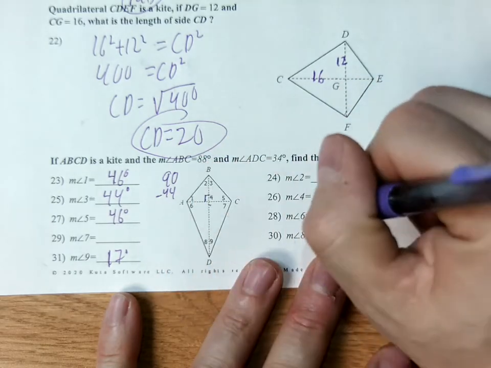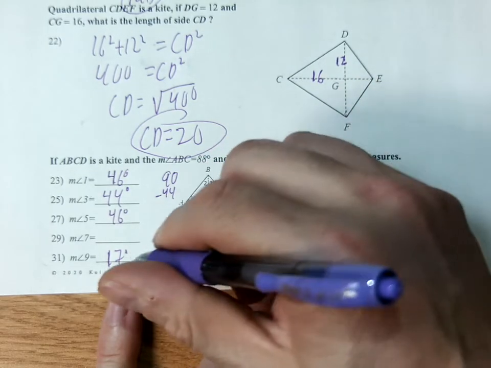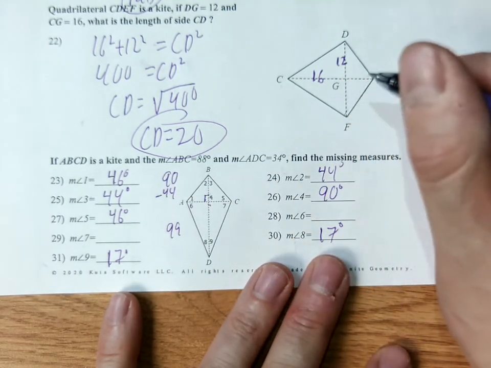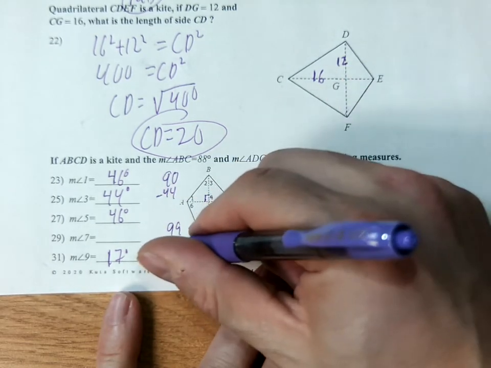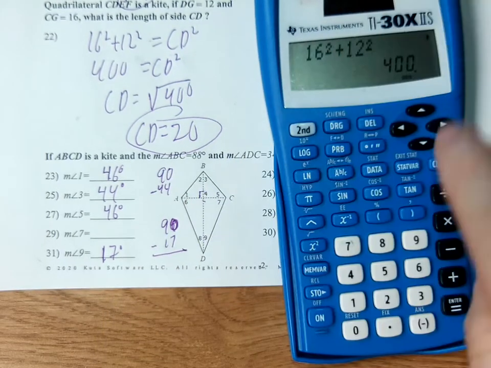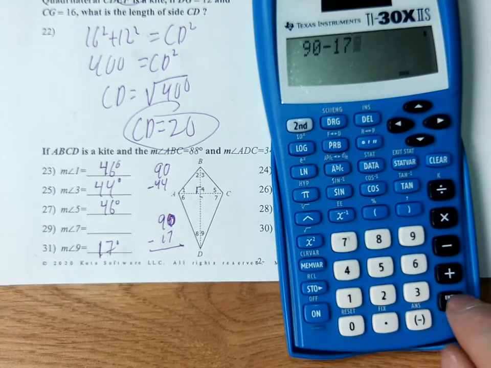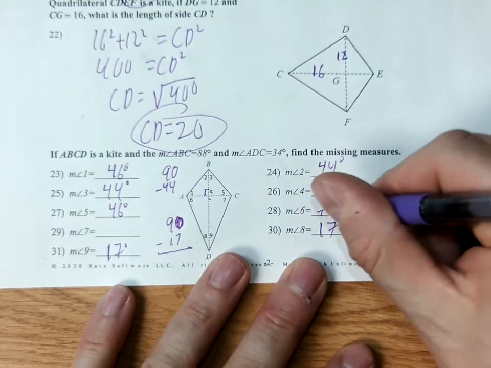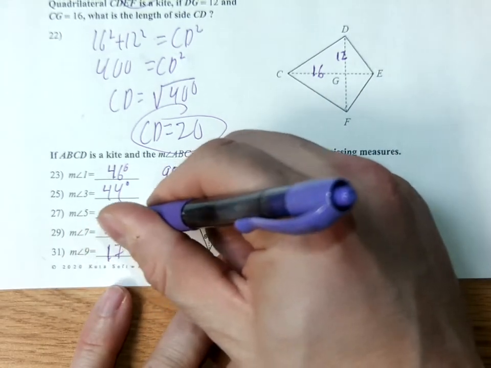To get angle 6 and 7, they're both the same. I could take 90 and subtract the 17. 90 take away 17, 73 for both those. And there we go. Finished.